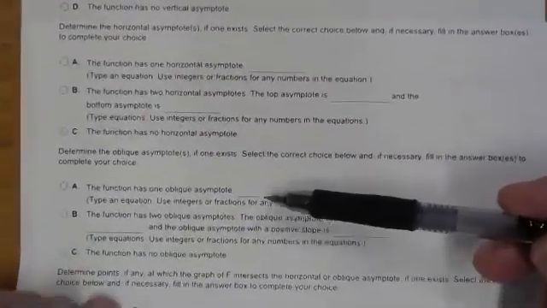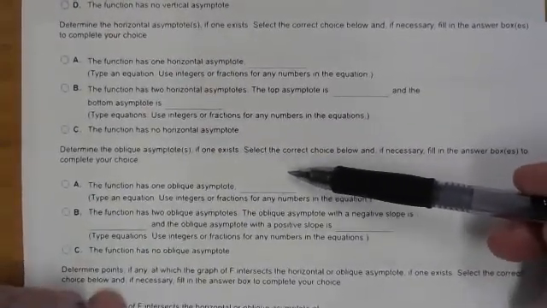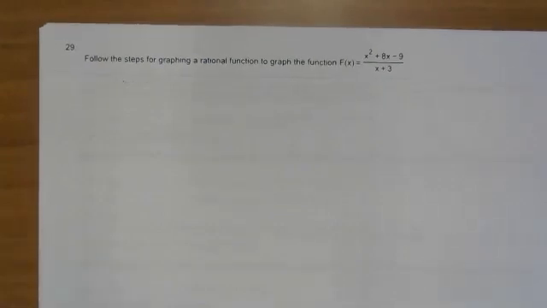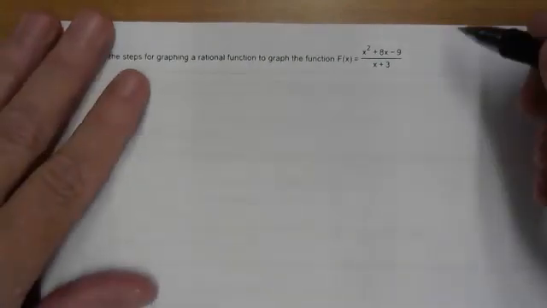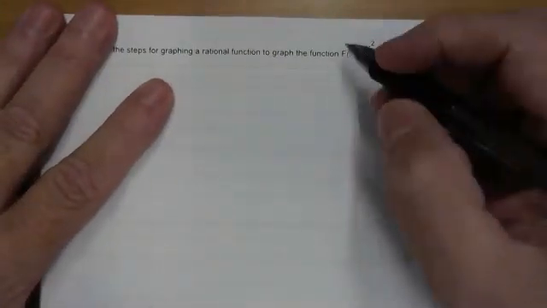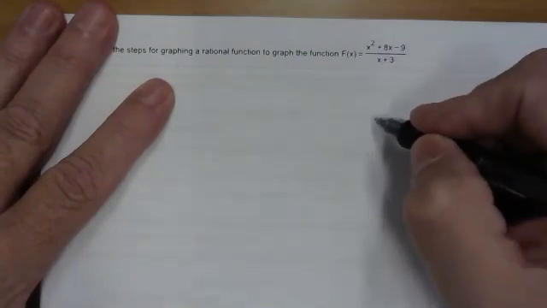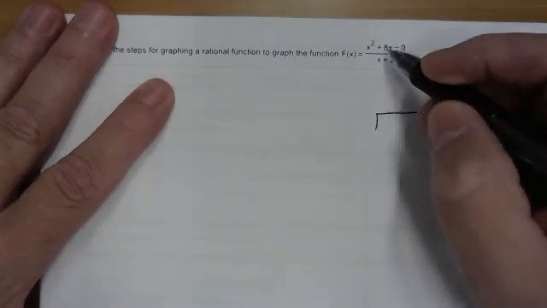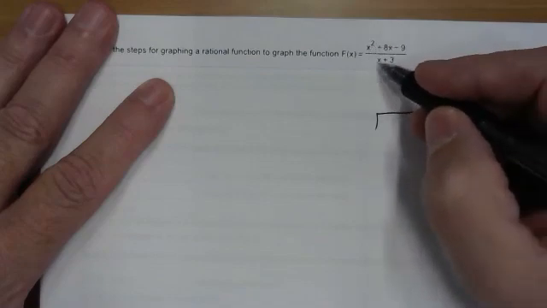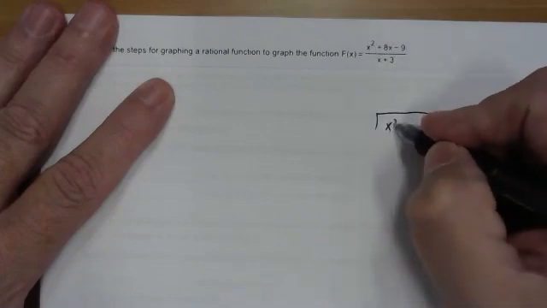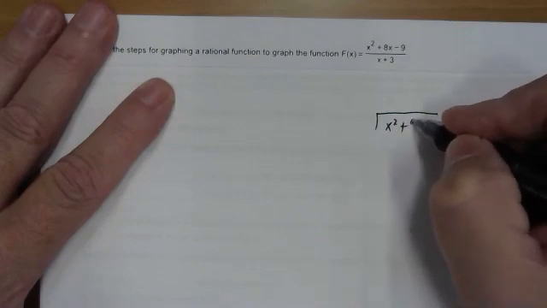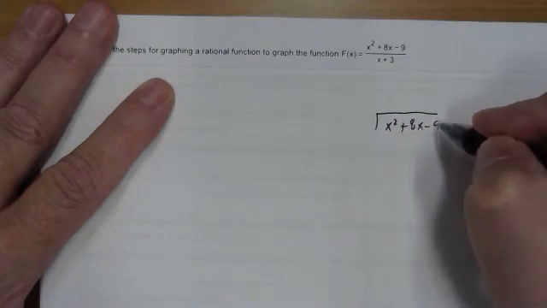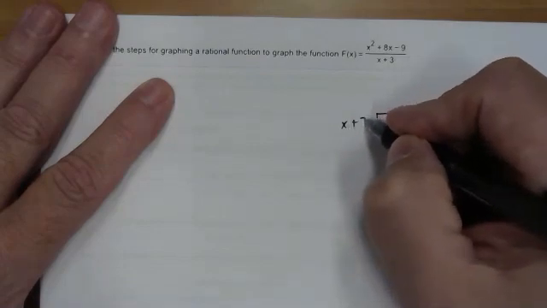Way down here, here's a problem where you do have an oblique asymptote. So I want to take the time to show you how to calculate the oblique asymptote. That's the main difference with this problem. I want to skip all the rest because that's stuff we've done before. For an oblique asymptote, you turn this into an old-fashioned division problem. You can think of this as the top divided by the bottom. You put the top in here and you're dividing it by x plus 3.